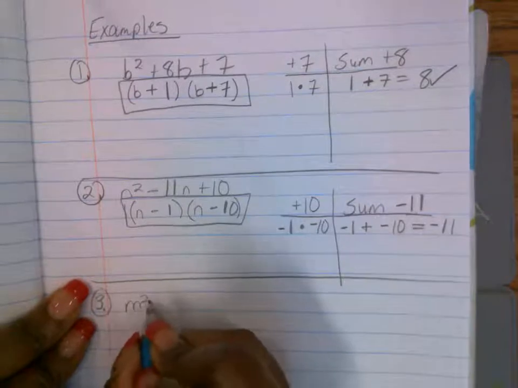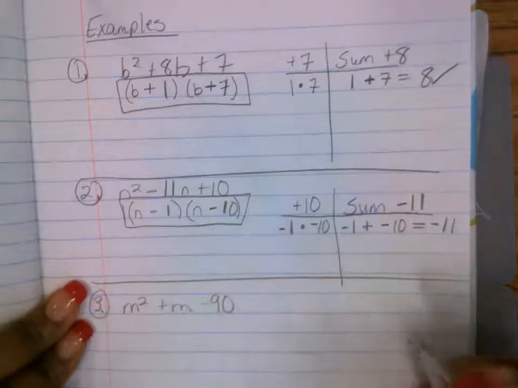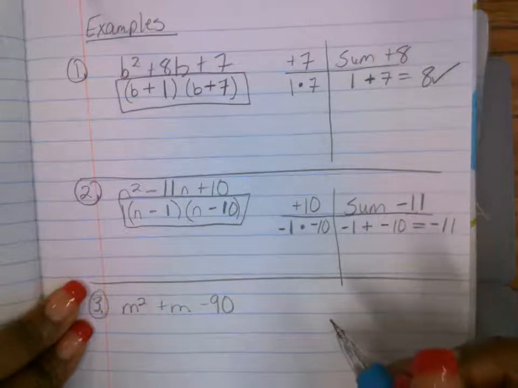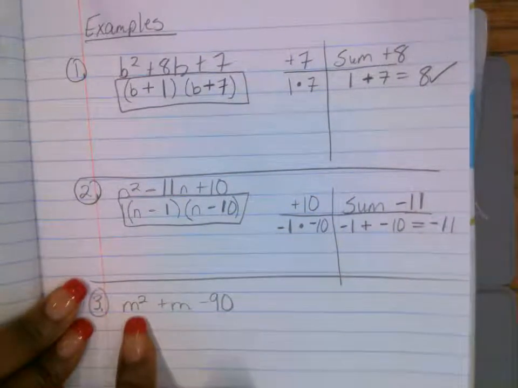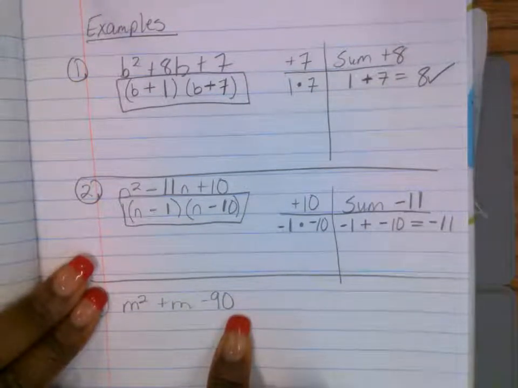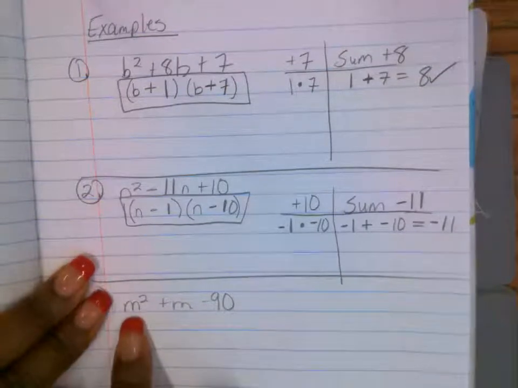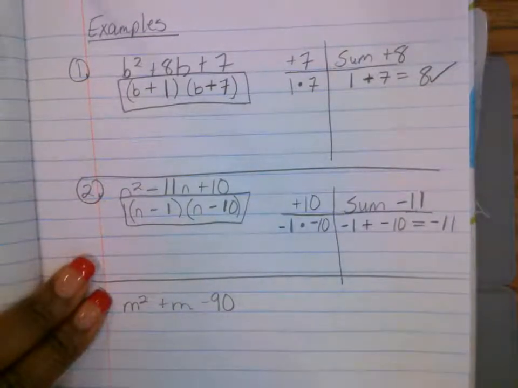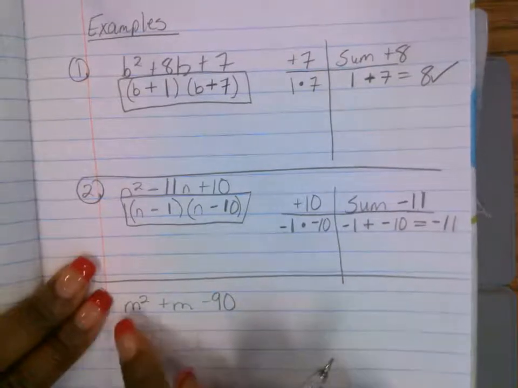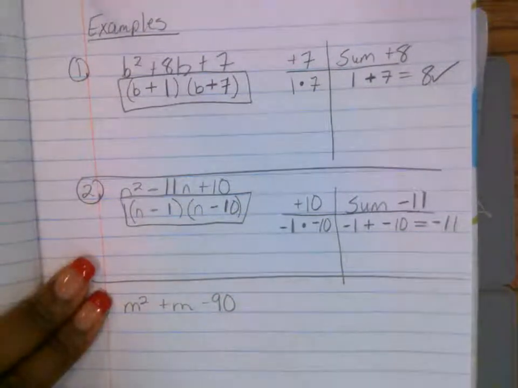We got m to the second plus m minus 90. All right, so let's see what we get here. This is a trinomial. Everybody good with that? It's 3 terms. This trinomial is a quadratic function because you have an x squared term, and that's the highest degree.